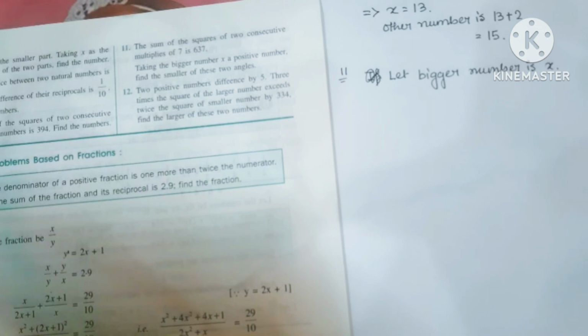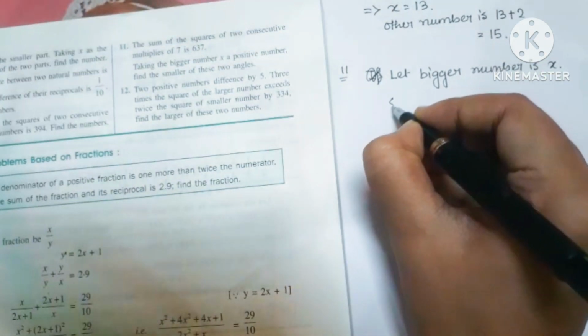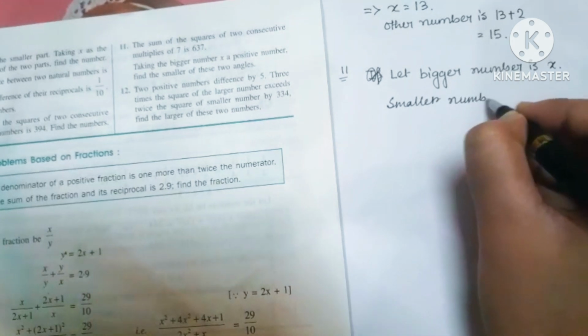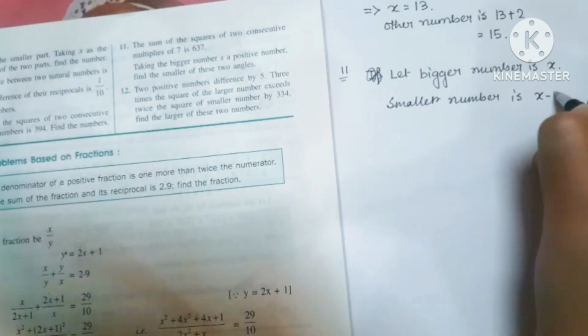I mean two consecutive multiples means either 7 and 14 or 14 and 21 or 21 and 28, this type of thing, and the difference between these two will be a constant 7 all the time, okay. So if the bigger number is x, then the smaller number is x minus 7.